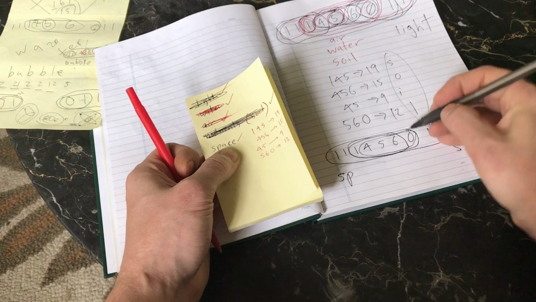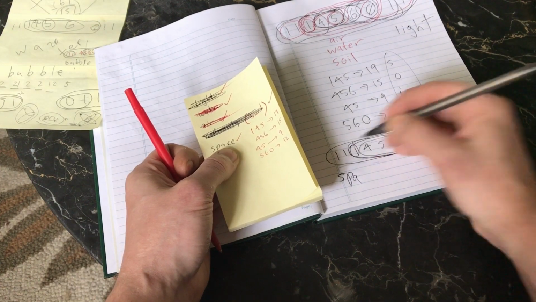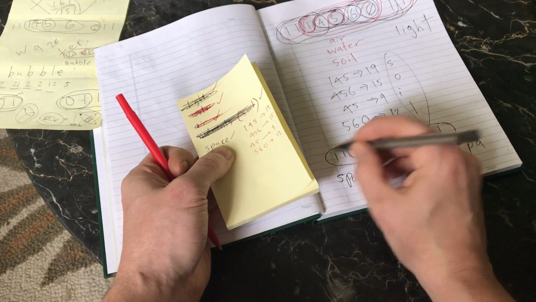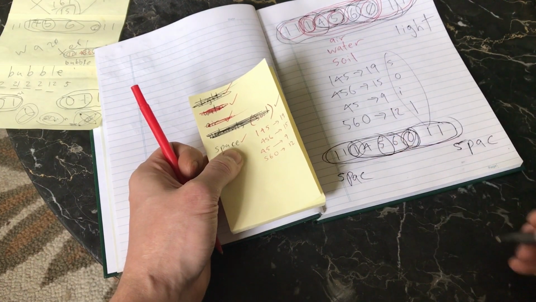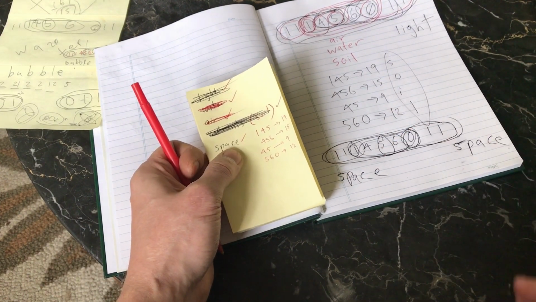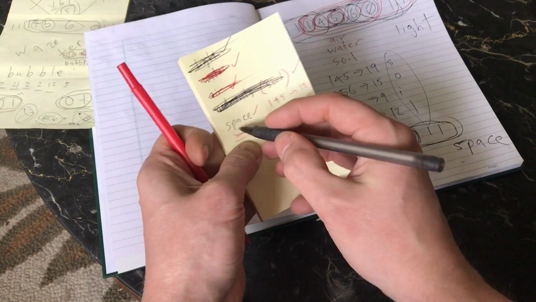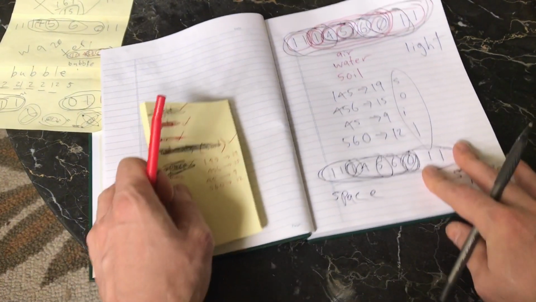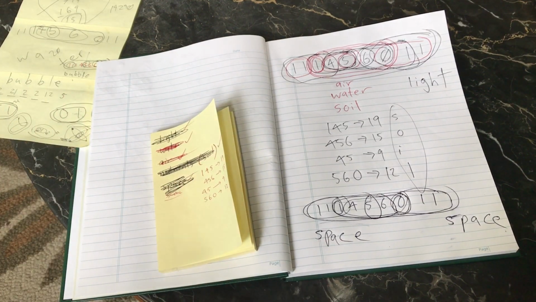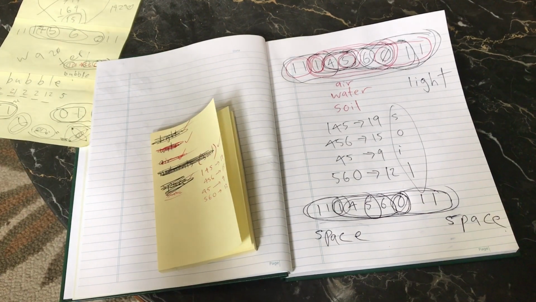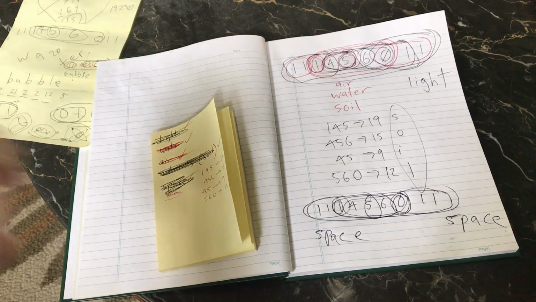So this will be your A, or this will be your A. This will be your C, or this will be your C. And definitely the middle will be your E, because it's symmetrical. Okay, so space is done. We did space. I hope you could follow that.